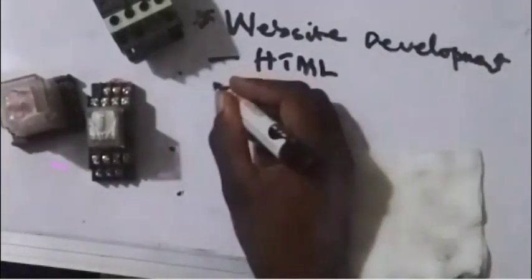In website development, we have three main technologies used to design websites. These are the technologies that every web developer must know.